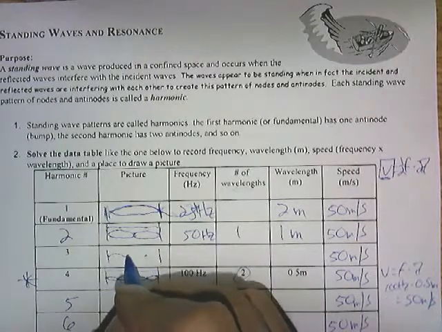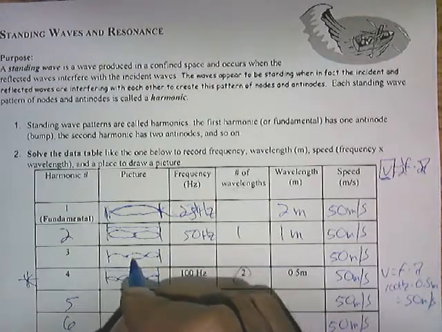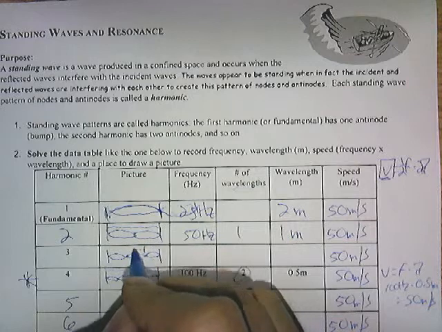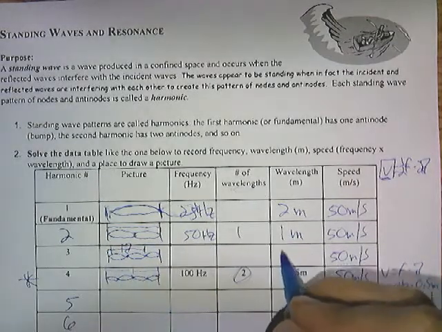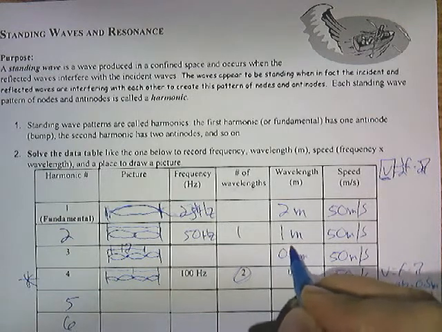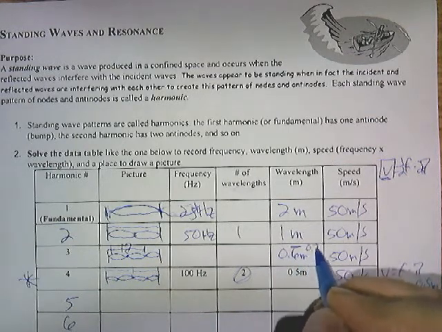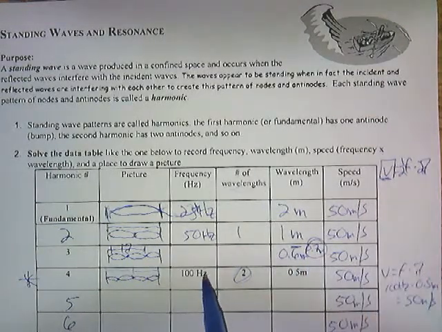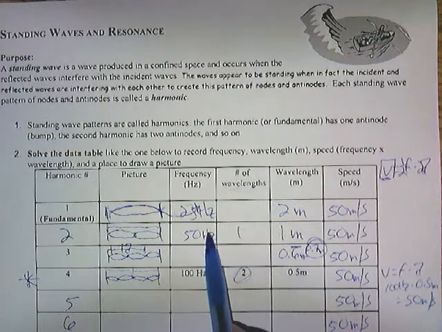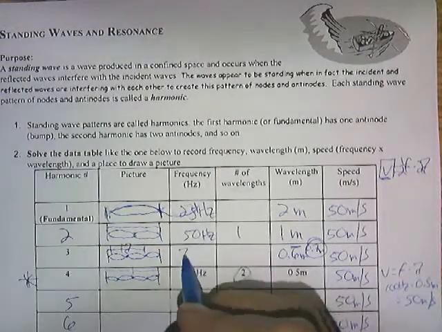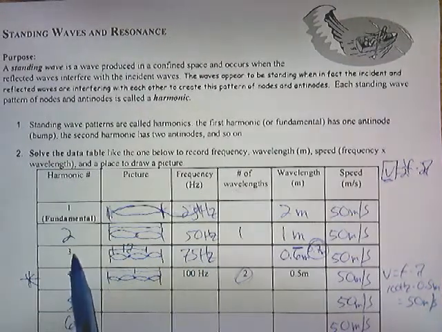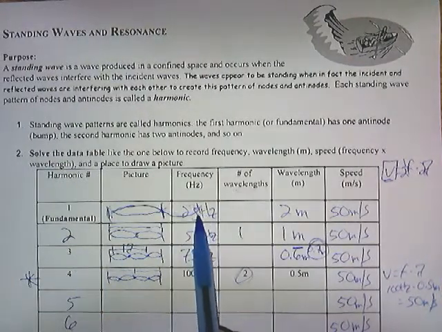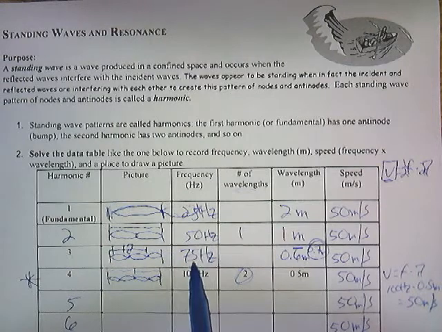Notice my one wavelength here is going to be 2/3 of 1 meter. So it's going to be 0.6 meters, 6 repeating. A lot of times I write that as 0.7 meters. In this case, it's going to have a frequency of 75 hertz. It's going to be 3 times the frequency of my fundamental. So 3 times 25 is 75 hertz.